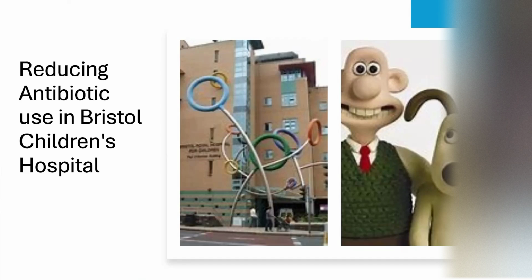So what happens when children turn up at hospital if they are quite unwell, if they have a high fever or a very wheezy chest or something, they're immediately put onto antibiotics before they have any idea what's wrong with the child. They haven't done any of the tests, they haven't got any results back, they haven't done any screening or anything, but they put them on antibiotics immediately because it's a very unwell child.